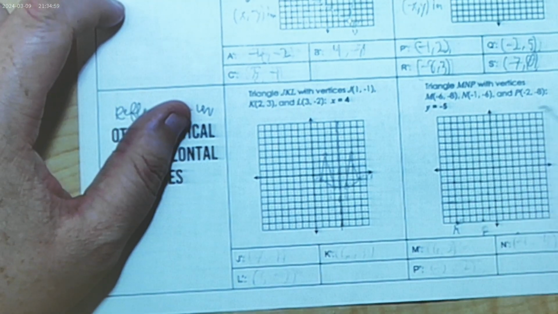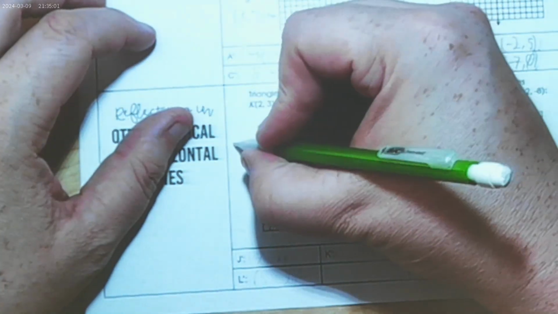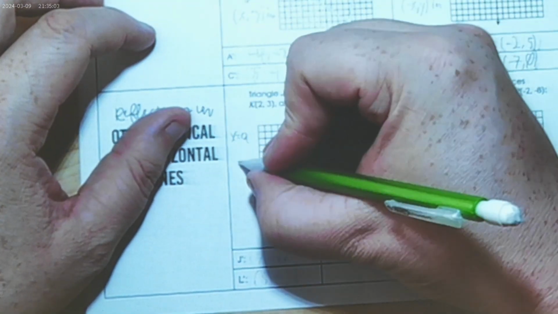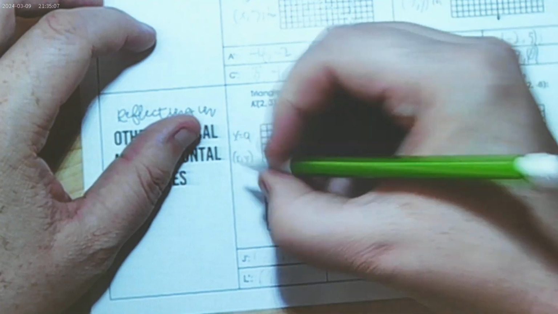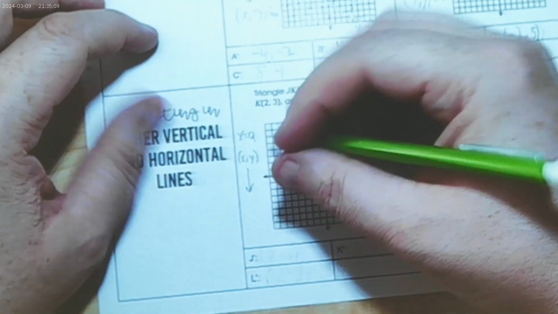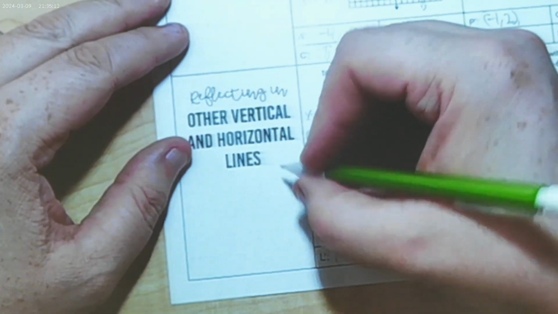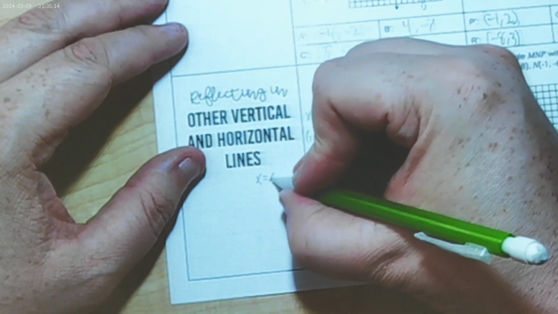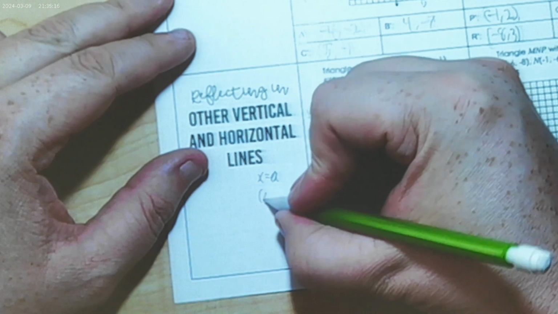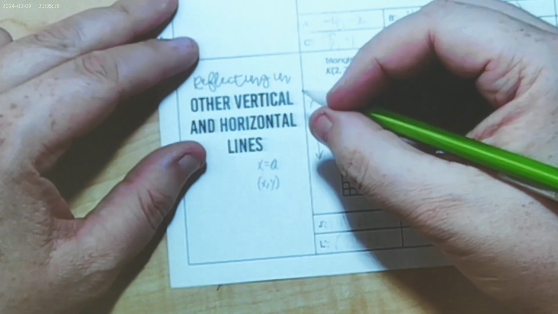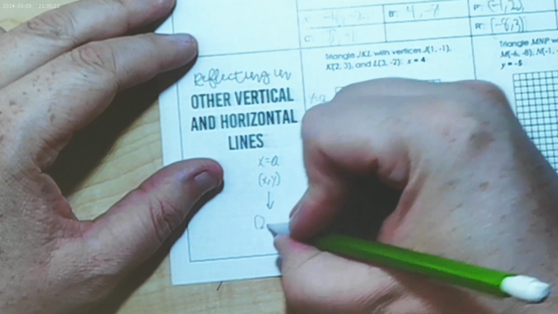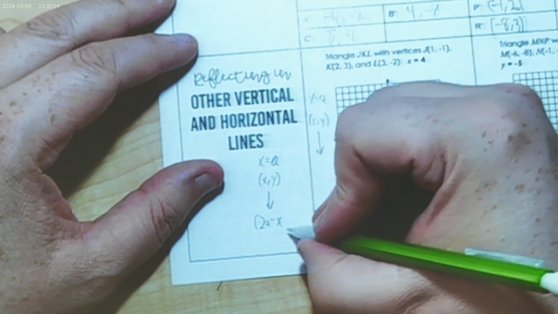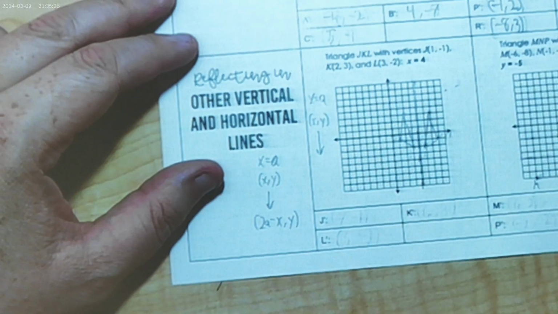The rule, if you want to do something like this, is that if x equals a, then for every x and y, you do the transformation. You know what? I'm gonna do it over here because I need more space. For x equals a, for every x and y coordinate that you start with, you're going to do the transformation, and you're going to end up with 2a minus x, and then y is going to stay the same.